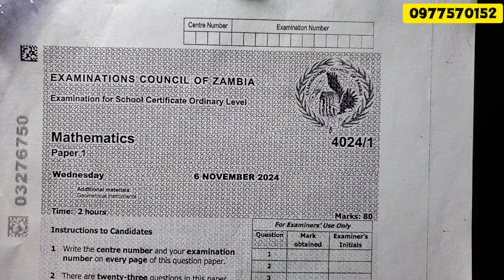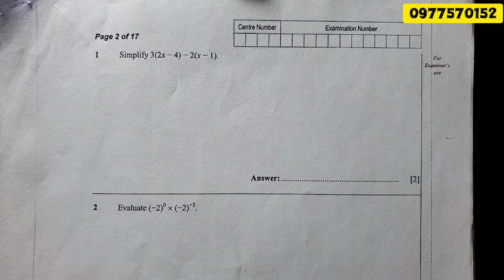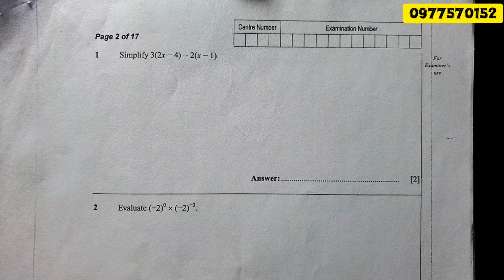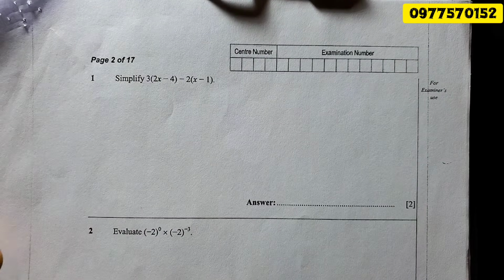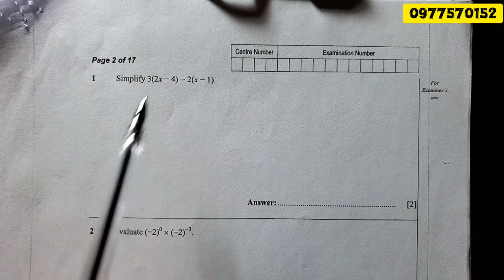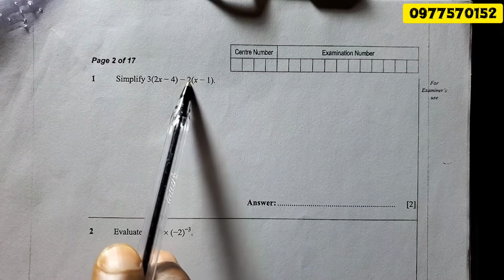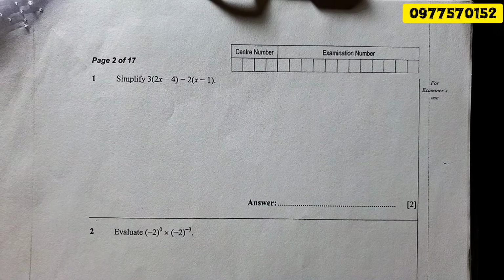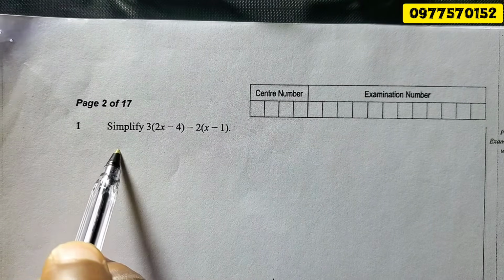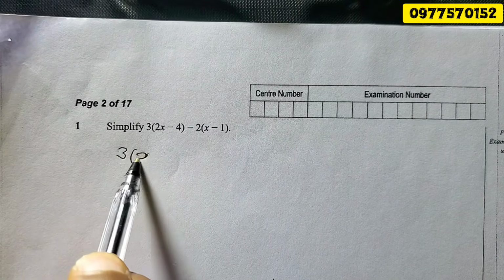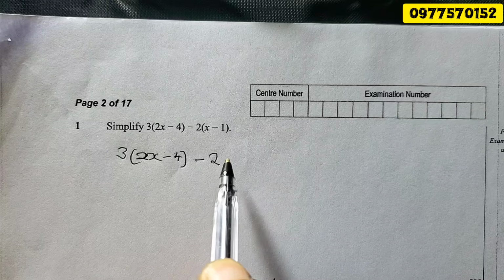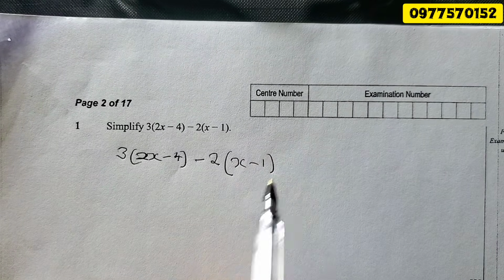So let's get started without wasting much of the time. This is the first question, as you can see. We are asked to simplify 3 open bracket 2x minus 4 close bracket minus 2 open bracket x minus 1 close bracket. So I'm going to rewrite: 3(2x - 4) - 2(x - 1). So this is our question.